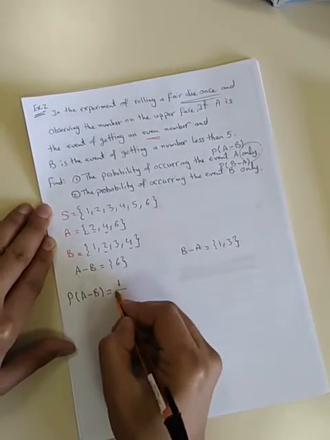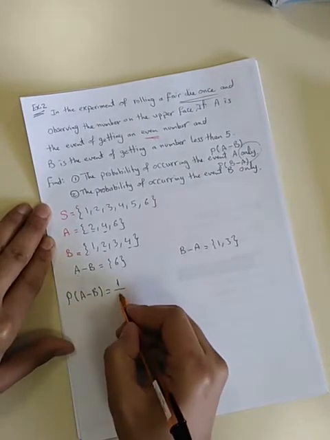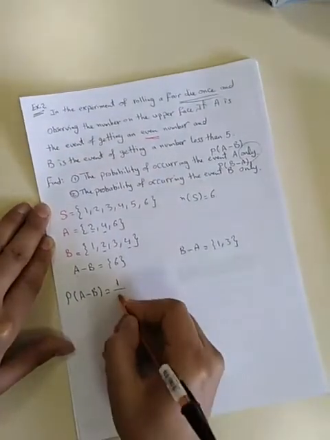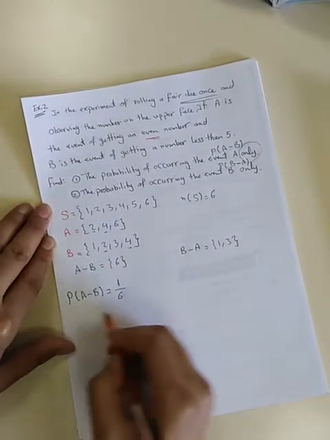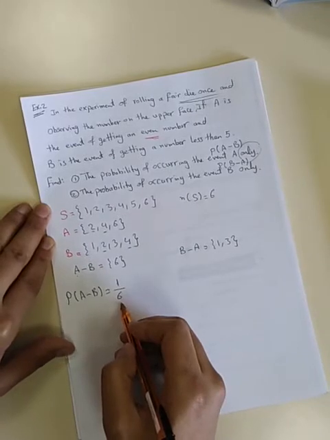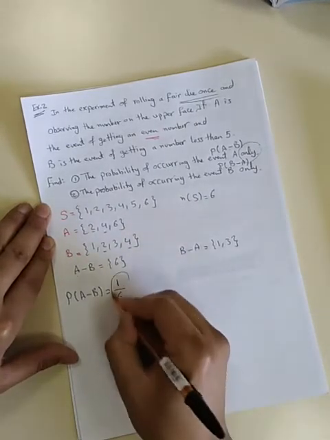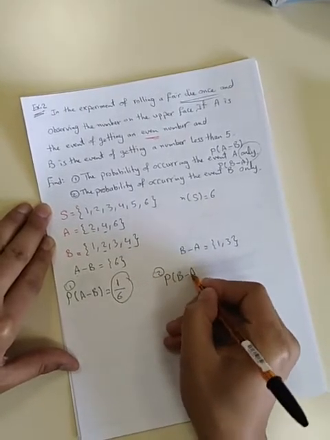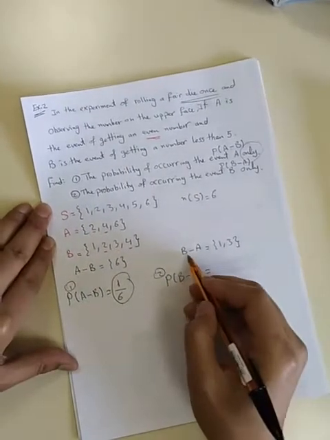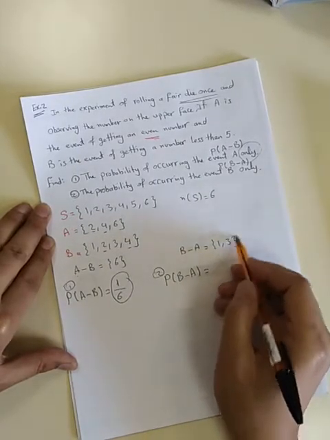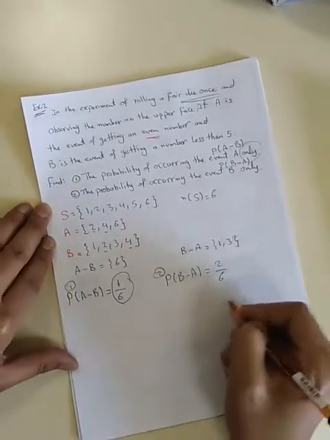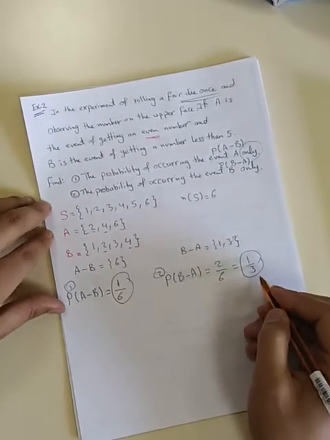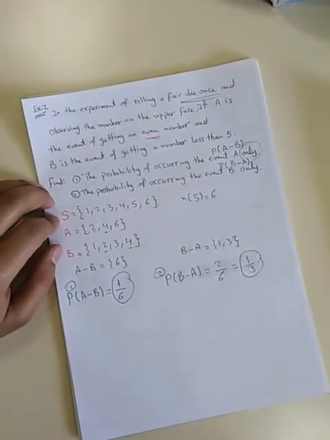Then the probability of A only, the number of A difference B, let's count, it's one element over the number of sample space. Number of sample space equals 6. Each probability will be over the number of sample space. This is number 1. Number 2, probability of B difference A equals number of B difference A, 2, over number of sample space, 6. It will be 1 over 3 after simplifying. This is example number 2.